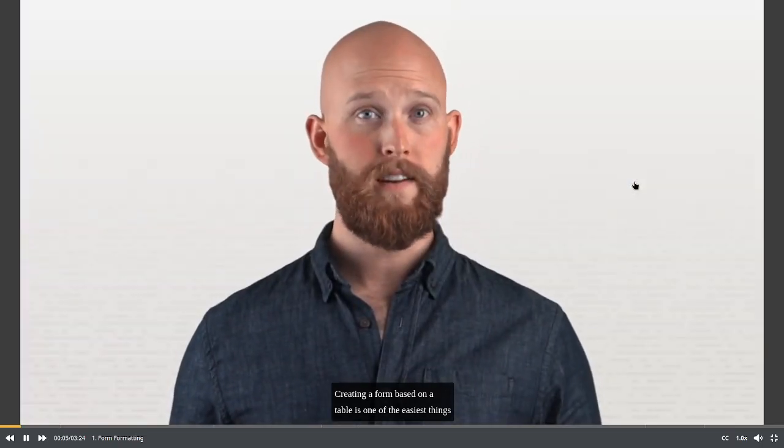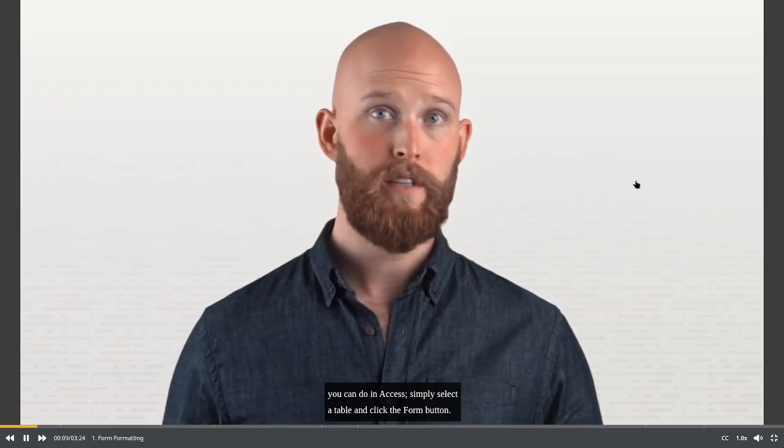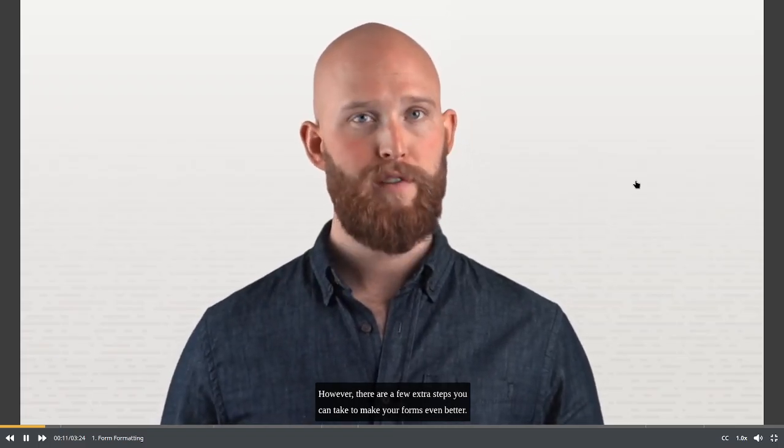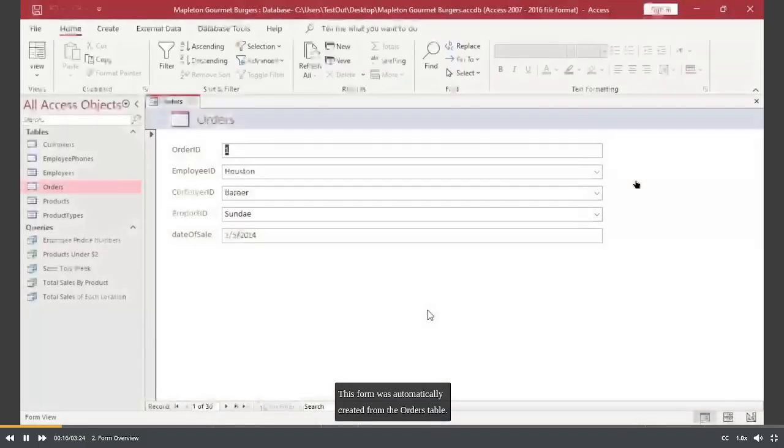Creating a form based on a table is one of the easiest things you can do in Access. Simply select a table and click the Form button. However, there are a few extra steps you can take to make your forms even better. This form was automatically created from the Orders table. It's already usable, but it could stand a couple of improvements.